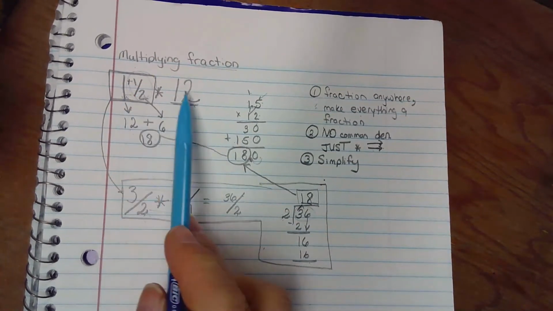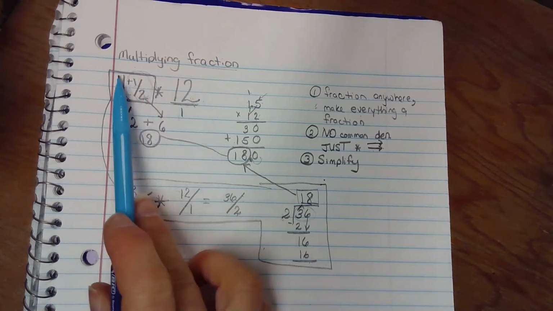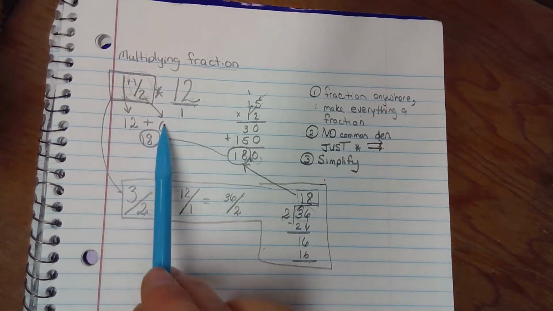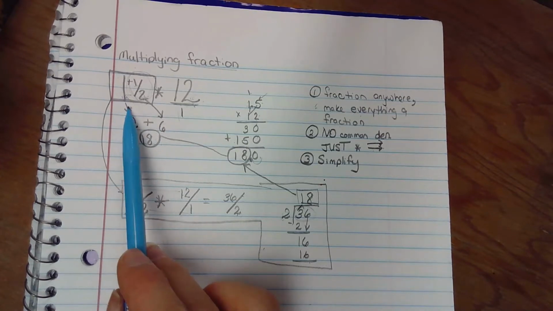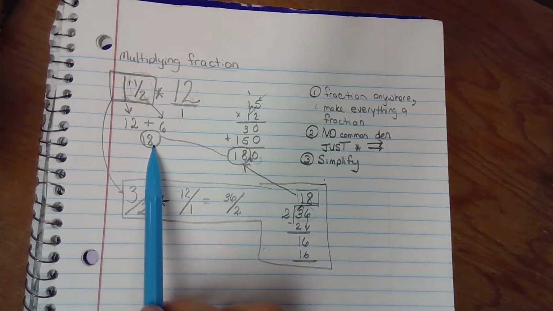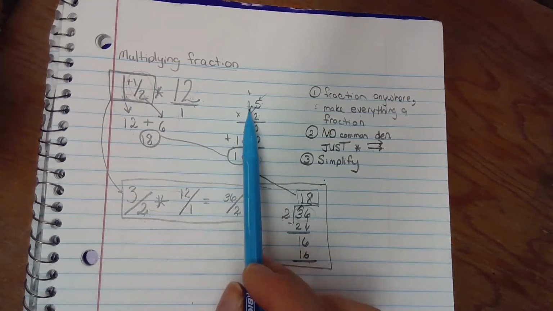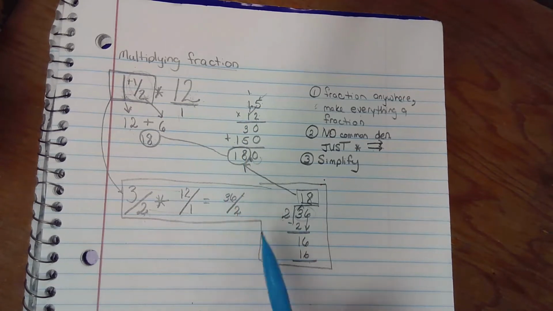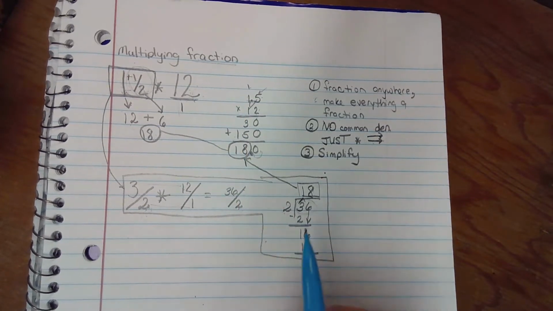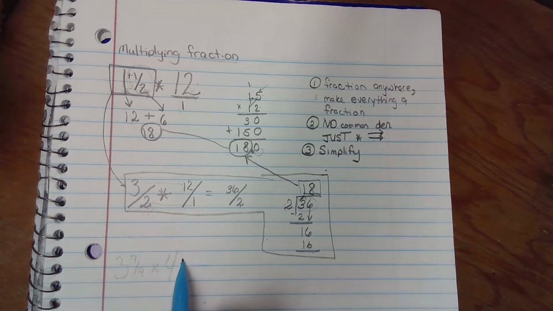Not all multiplication, when there are mixed numbers and whole numbers and fractions, is nearly this easy to go, oh, I just do 1 times 12, I do half times 12, add them together, I have an answer. Oh, I can turn 1.5 into 1.5, multiply that, there's my answer. We are very quickly going to be working with problems like 3 7/9 times 4 5/6.